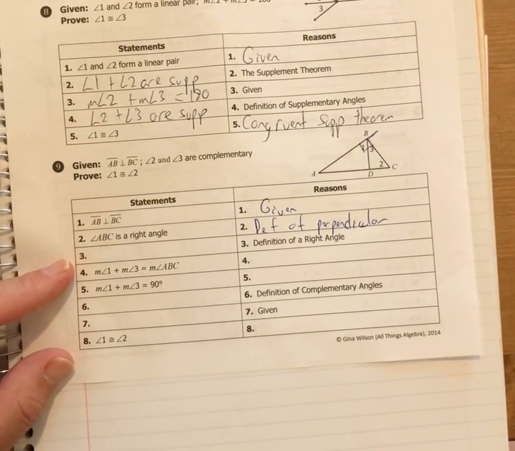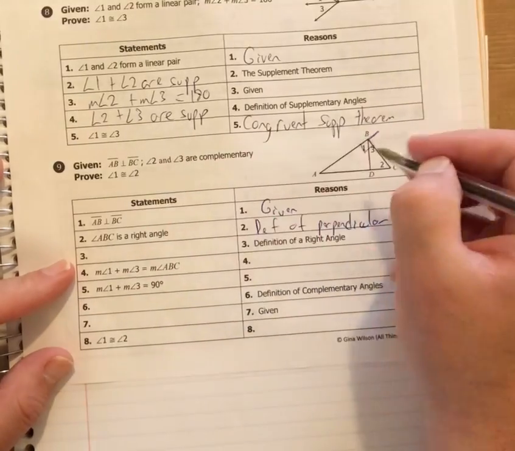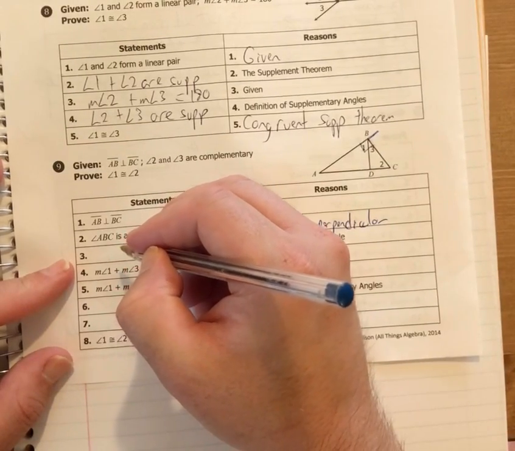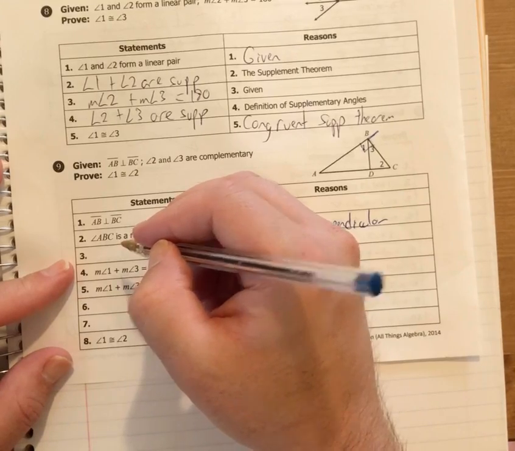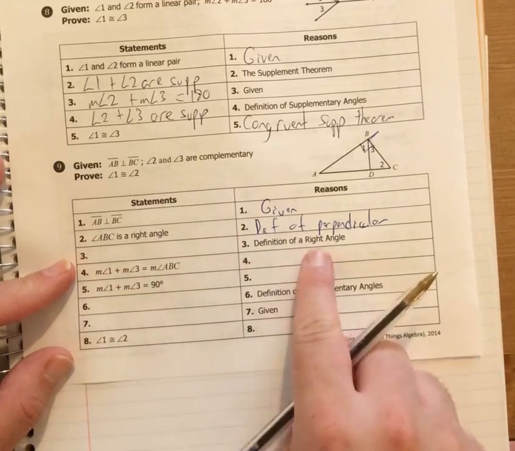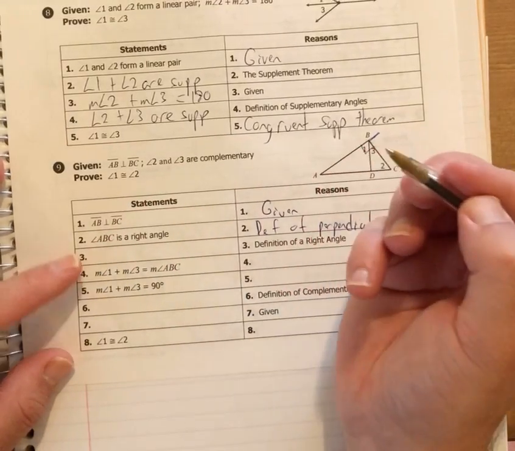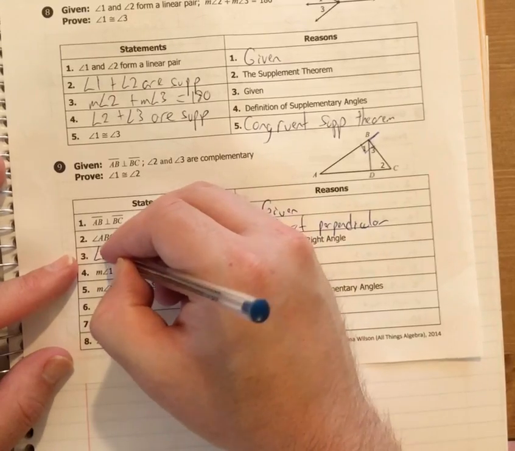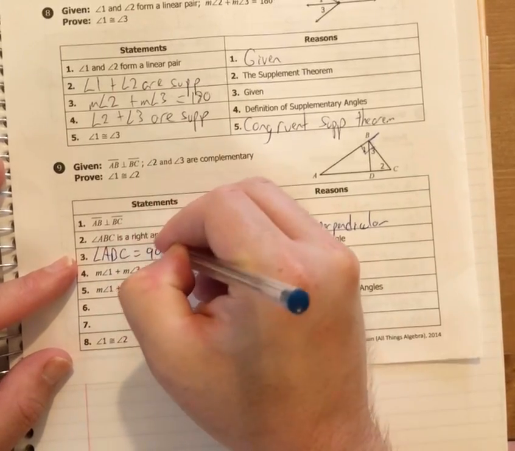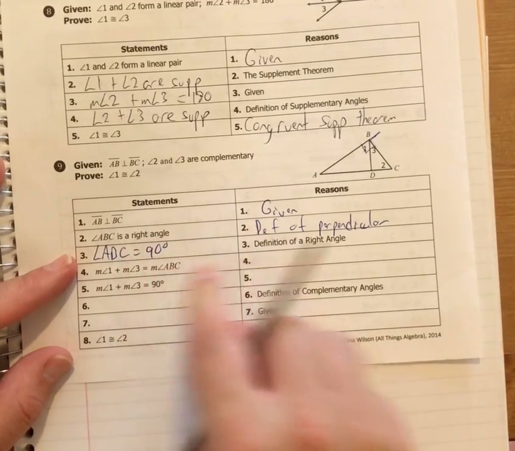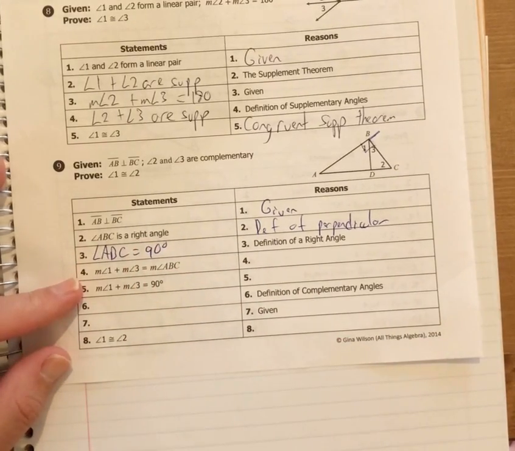If we have definition of a right angle, that means these two angles, angle 1 and 3, are going to add up to 90. But we're not going to do that yet. So all we're doing with this one is just saying ABC equals 90 degrees. And it seems a little redundant, but it's telling us we can't say 90 degrees yet unless we have definition of right angle.